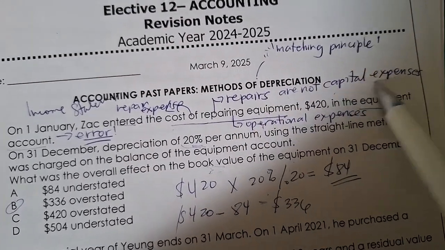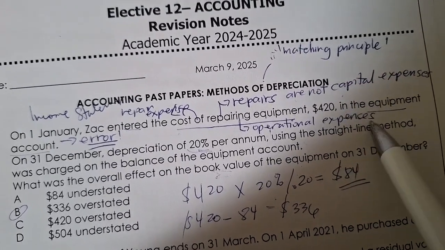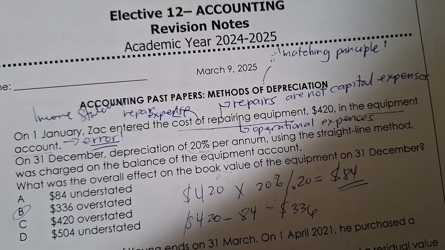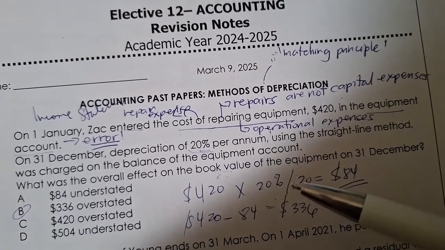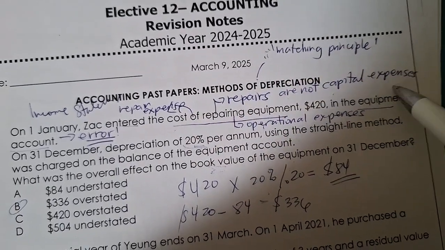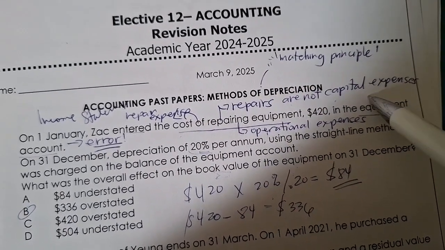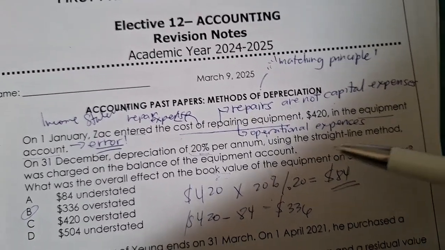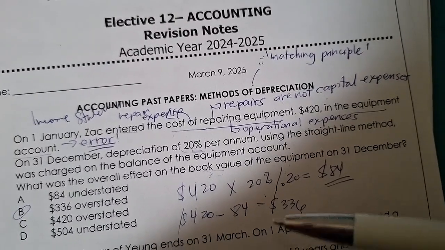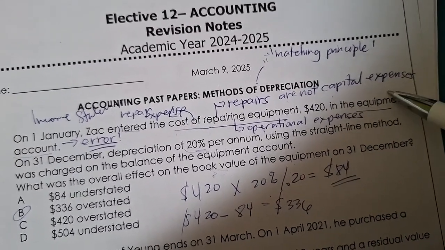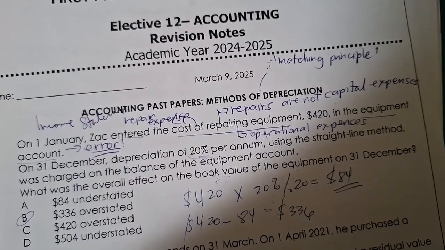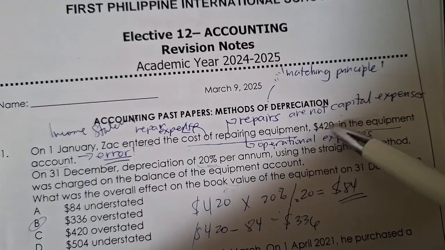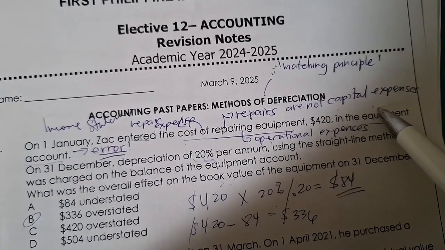When we say capital expenditures or capital expenses, these are the costs incurred to significantly improve an asset. Again, when we say capital expenses, these are the expenses that you incur because you want to improve it, extend its useful life or adapt it to a new use. So for example, if you're going to add a new feature to a machine or to the equipment, then that is part of the capital expenses or expenditures.